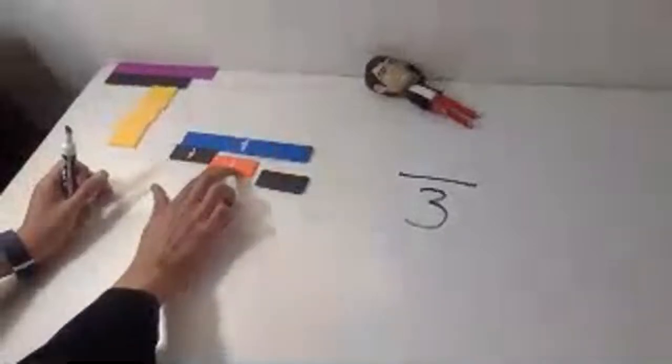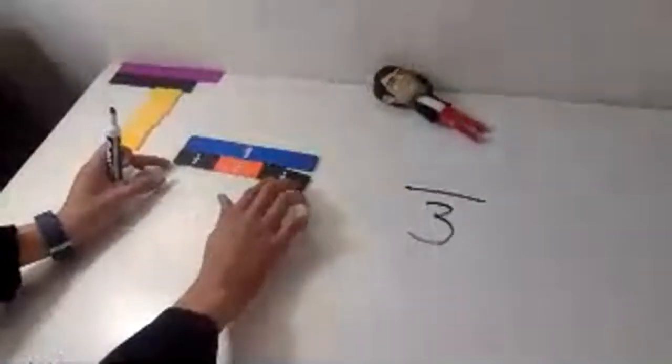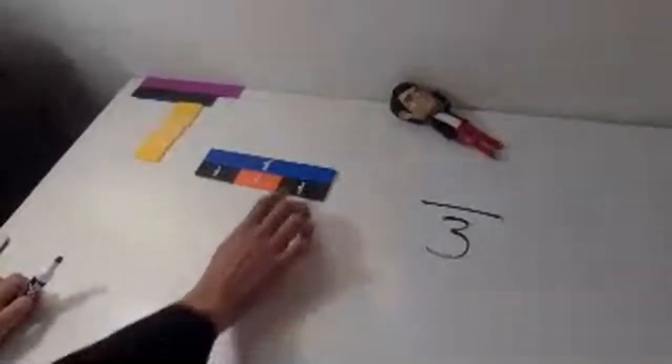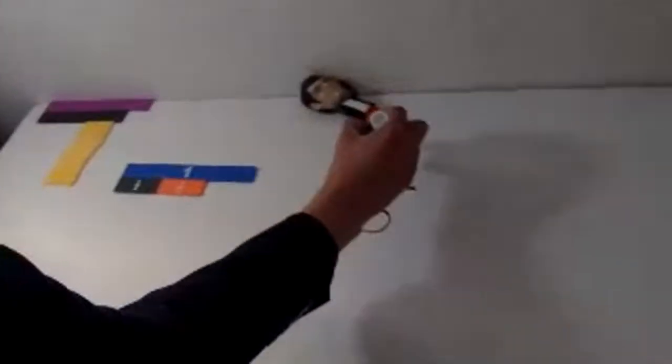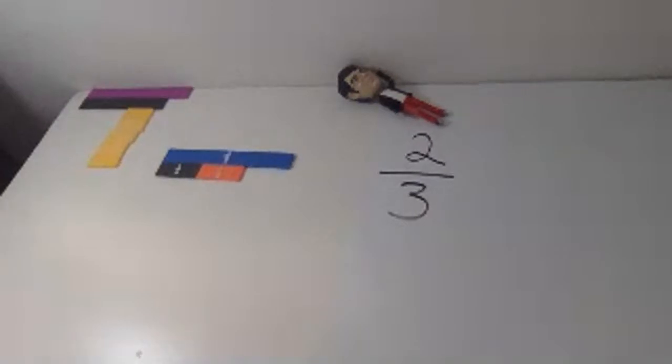If I broke it into 3 equal pieces, that means that I have 1/3 plus 1/3 plus 1/3 right there. If I were to only have 2 pieces out of those 3, that means that I have 2/3. Okay, I have 2/3 right there.